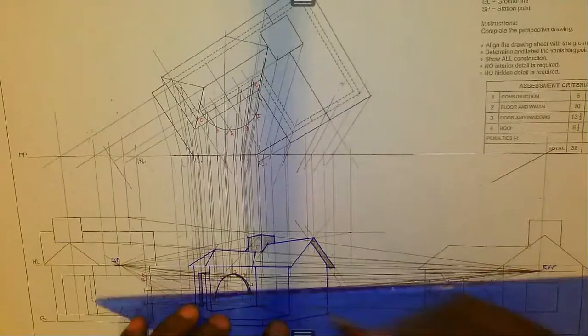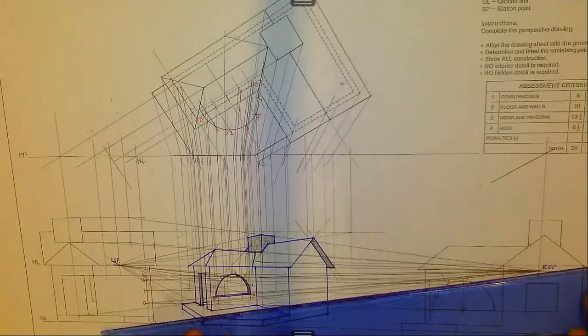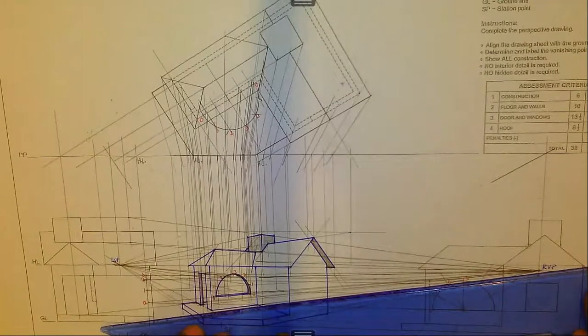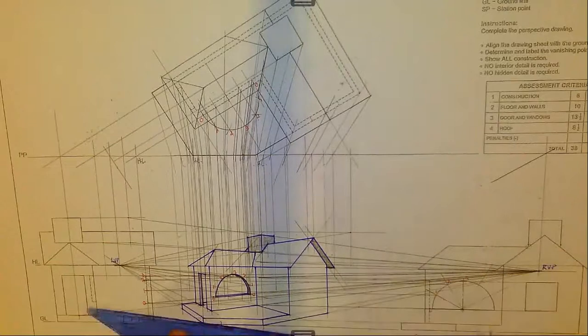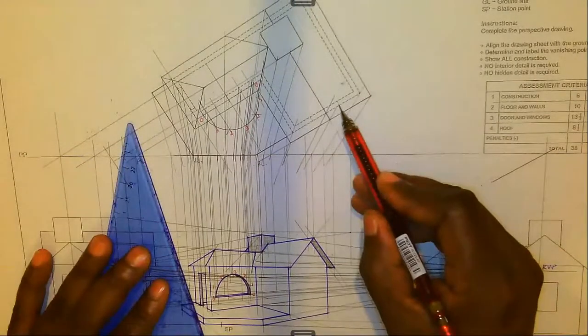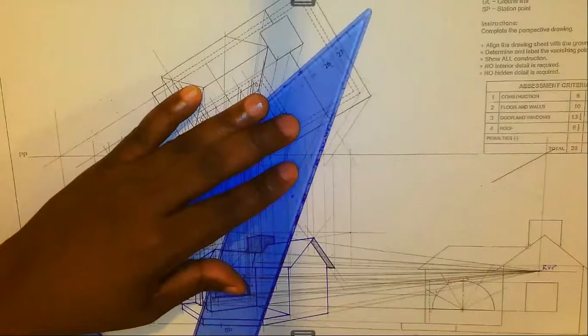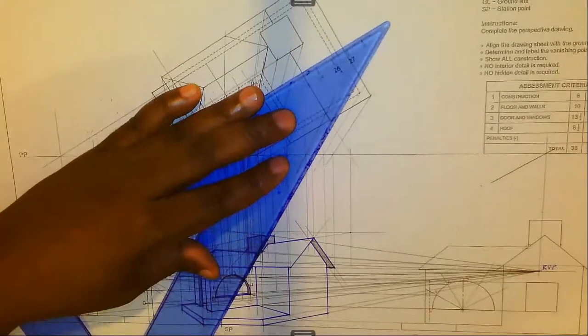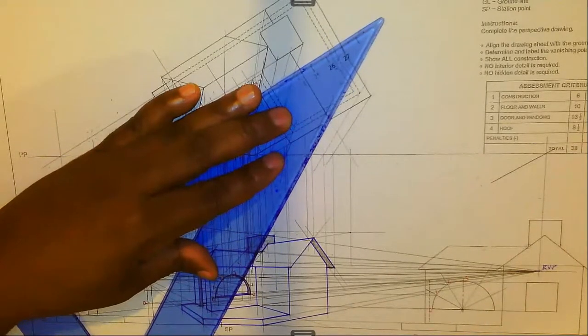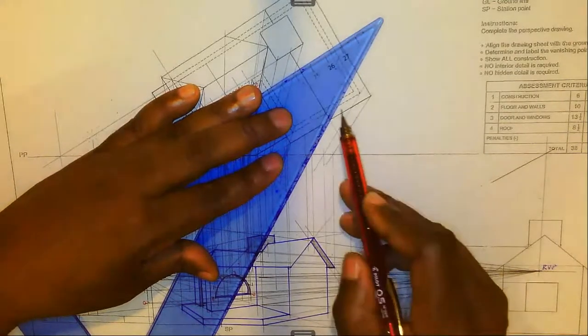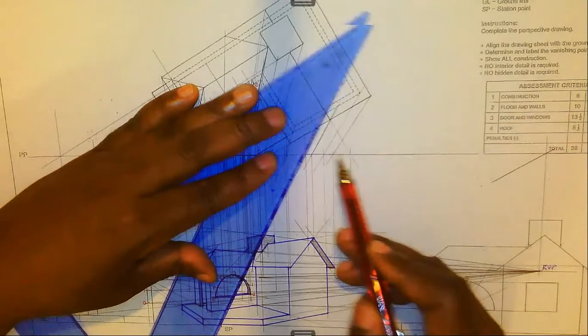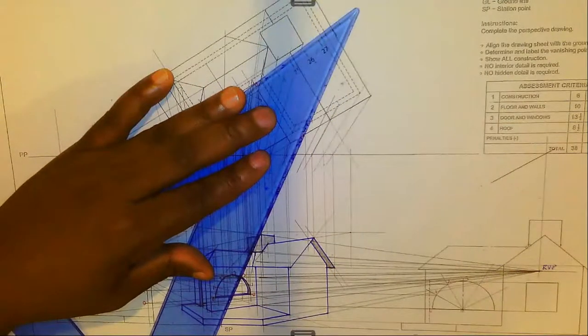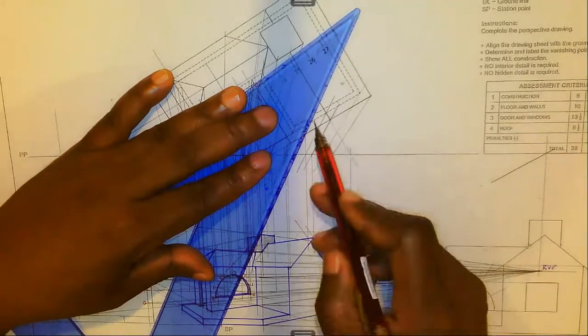So then, and this one also. Right, it's already there. Then we get hold of this point and that point. Take that. Then also this one. Take that.